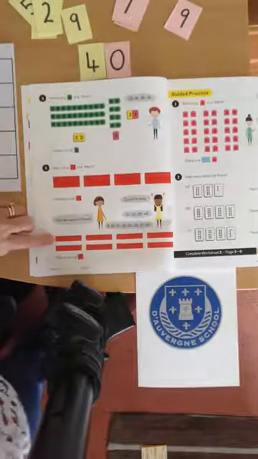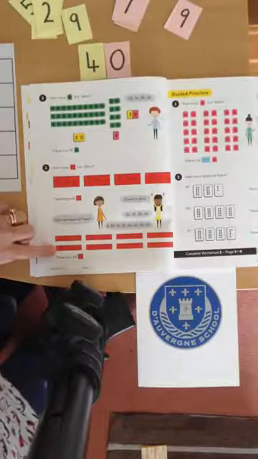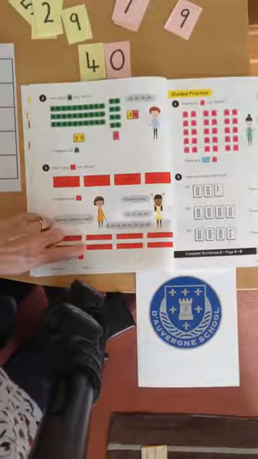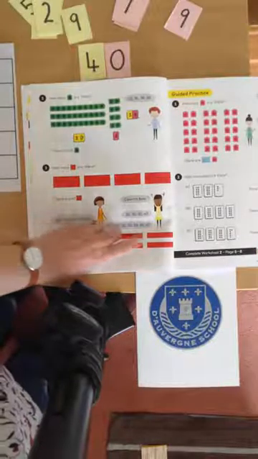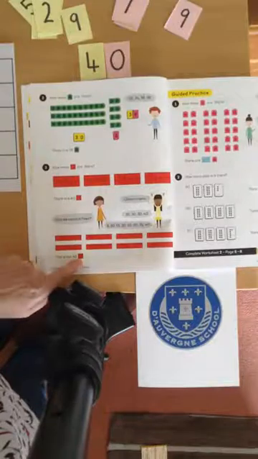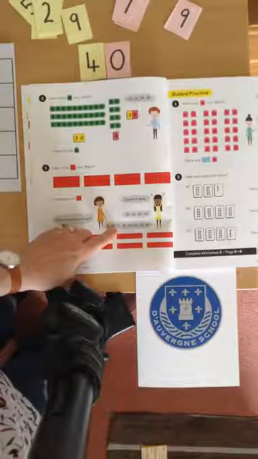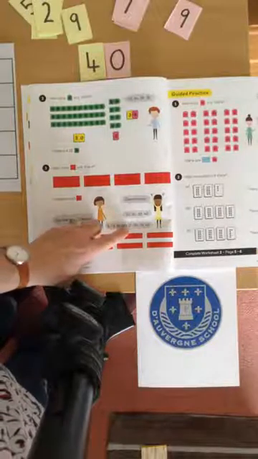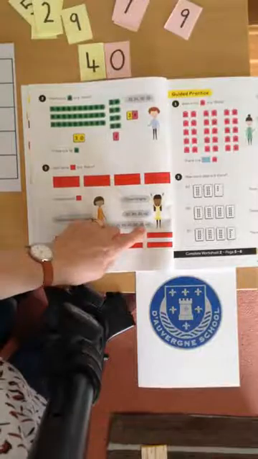So count with me, 5, 10, 15, 20, 25, 30, 35, 40. We have 40 red cubes.